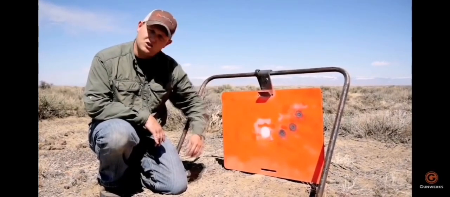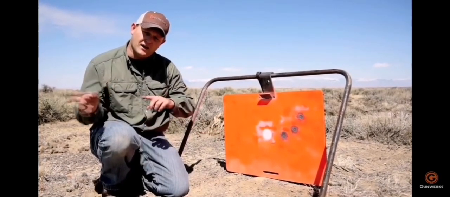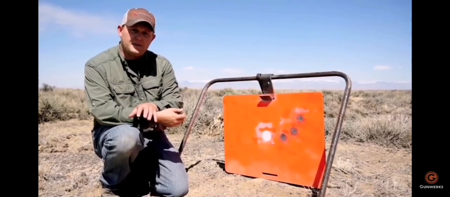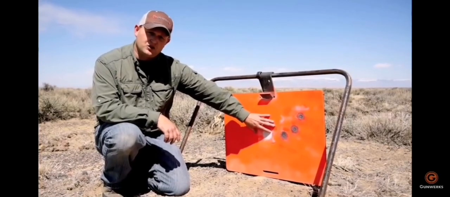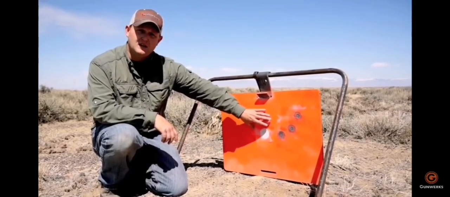That's 11 inches, just over a minute of difference between just shooting from the west to the east. Now, how does this affect you and your data? 1 minute with this 7 LRM that we're shooting at 1,000 yards is worth 70 feet per second.